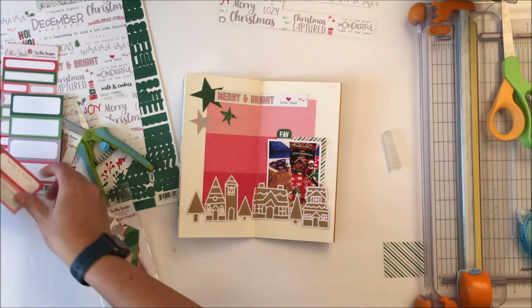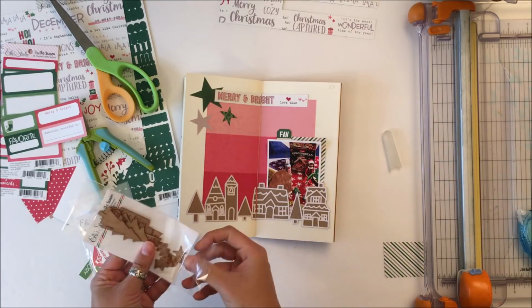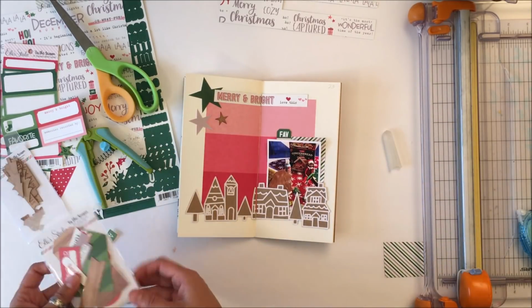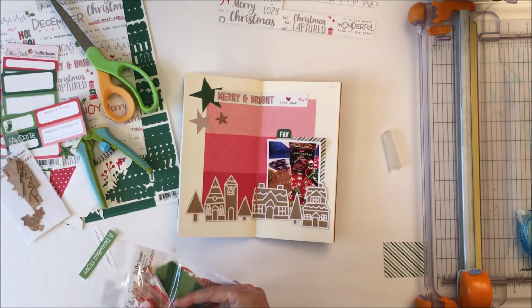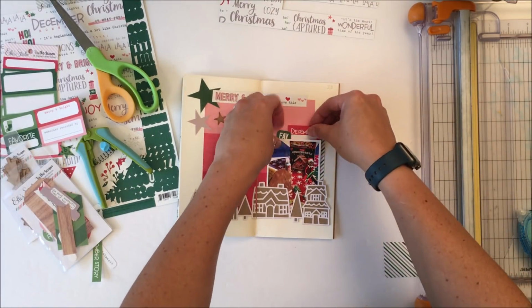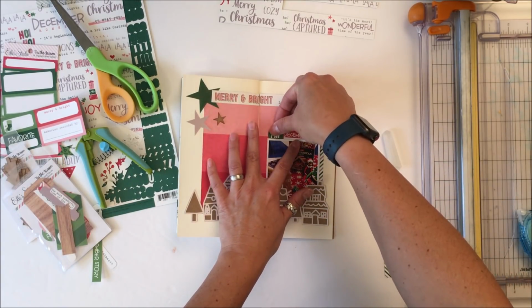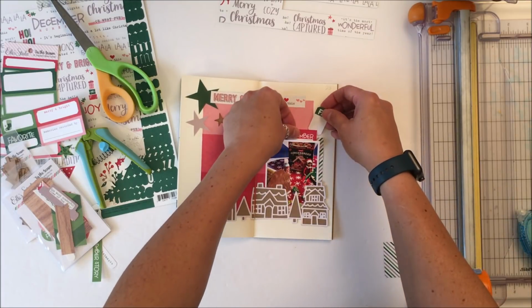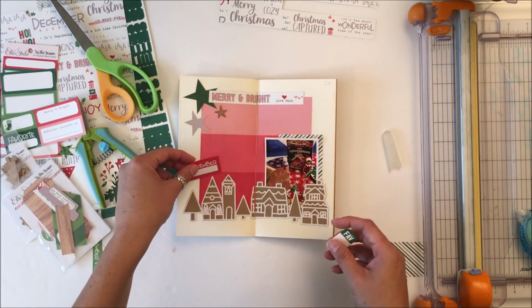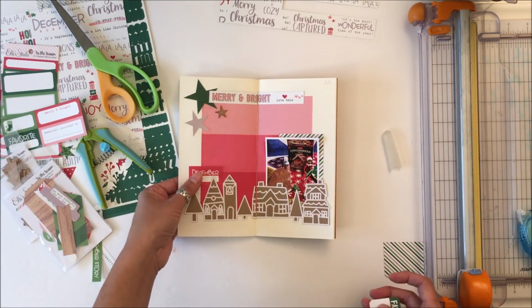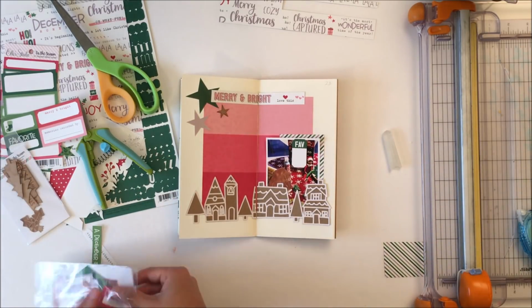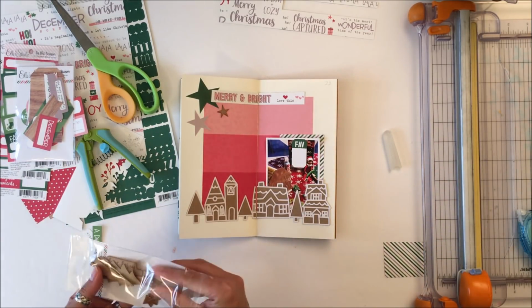What I did there was I had a scrap of that stripe. It's kind of like a candy cane stripe, but it's green and white. And I really liked the way that green popped the picture off of the rest of the background there. So I just cut an L corner to put a photo corner in there. And when I say photo corner, I don't mean it in the traditional sense of the word. I mean it just in that little L there.